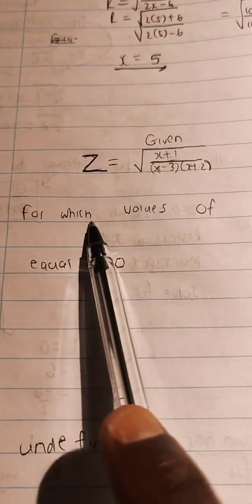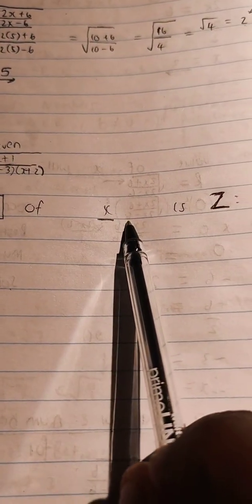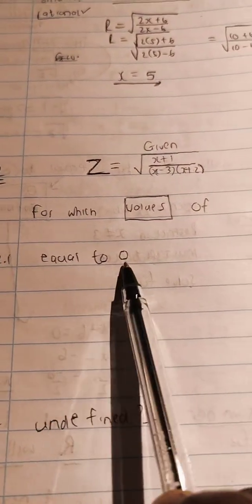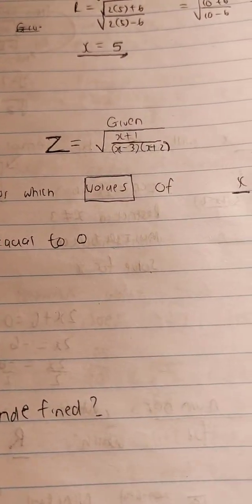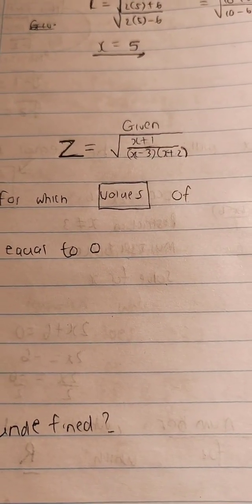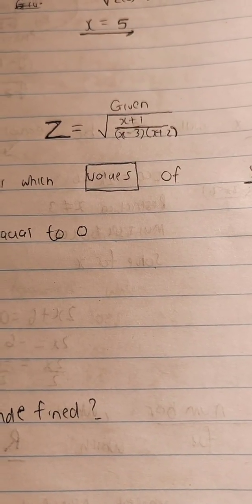All right, so now the question here is saying, for which values? So we want the values of what? Of x. Which values of x is z equal to 0? They want the values of x by which z will be equal to 0.